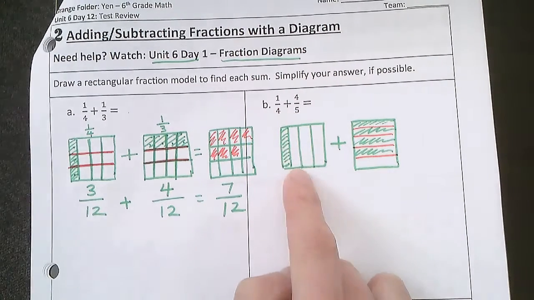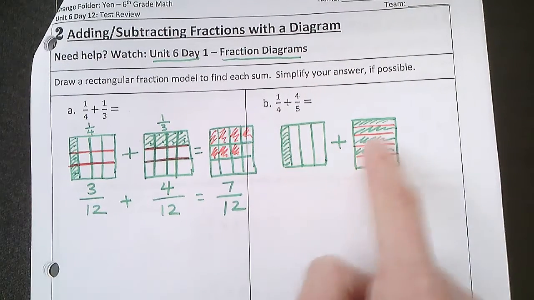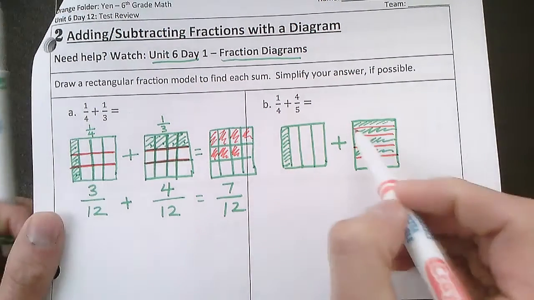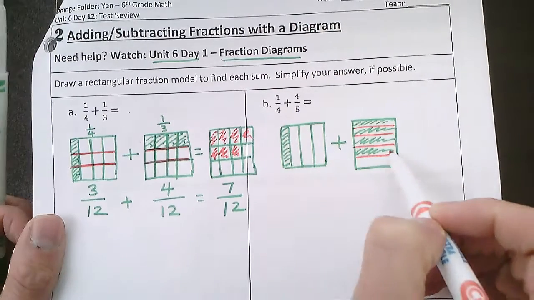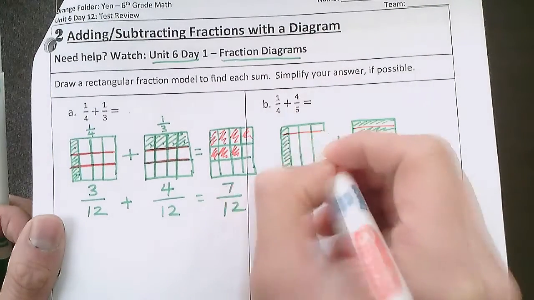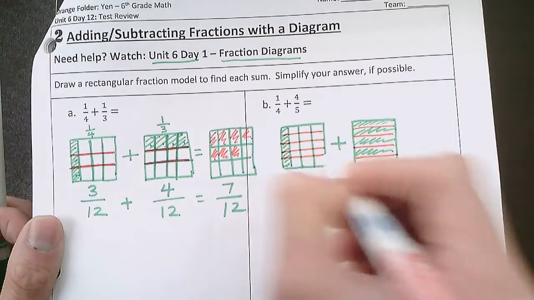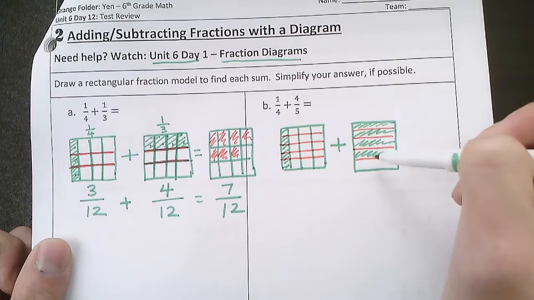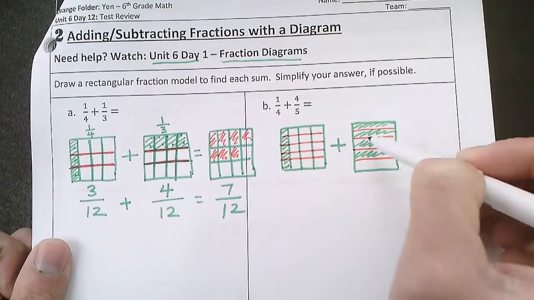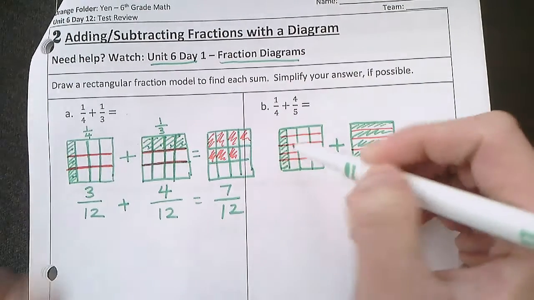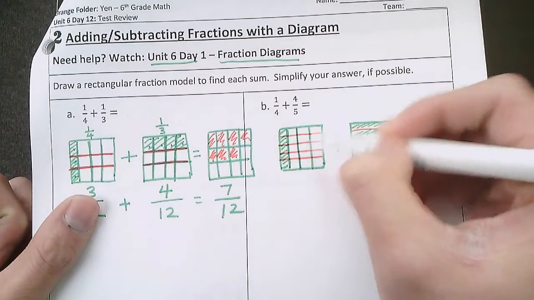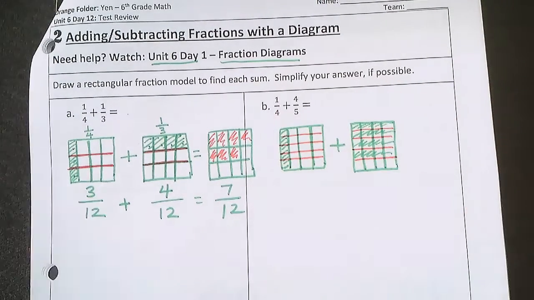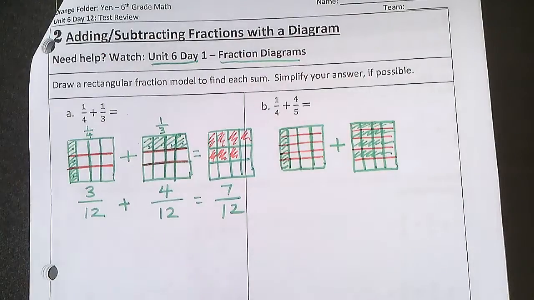The one on the left is in fourths. We also now have to split it into fifths, just like this one on the right, so we can have the same number of total pieces. So these 4 lines that we used to split it into fifths, we'll draw those same lines here. And now on the right, this was in fifths. We'll have to split it into fourths the same way that this block on the left is split into fourths. So we'll draw these vertical lines right here, splitting it into fourths.